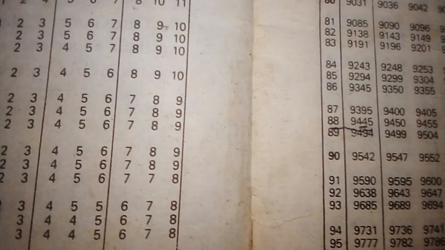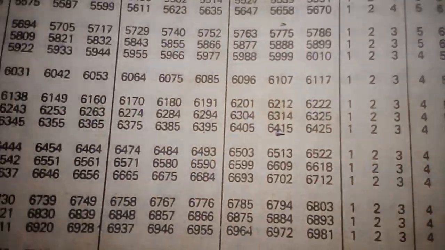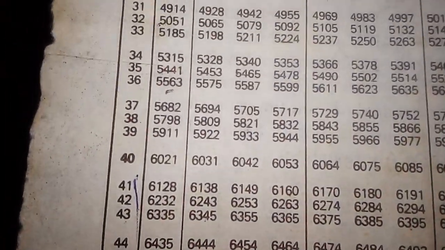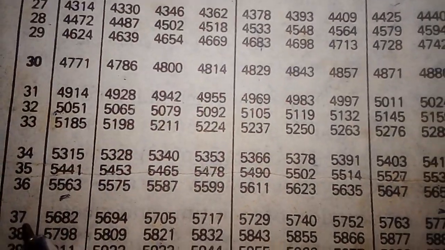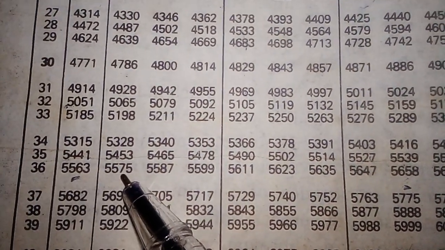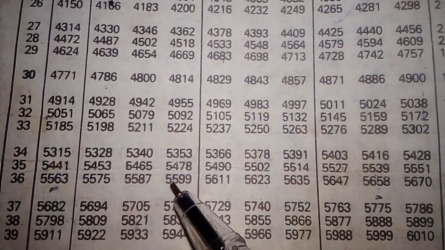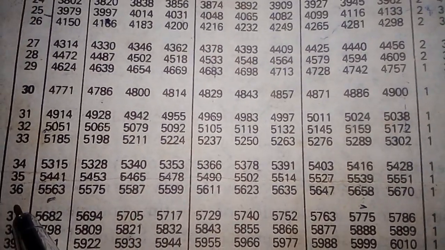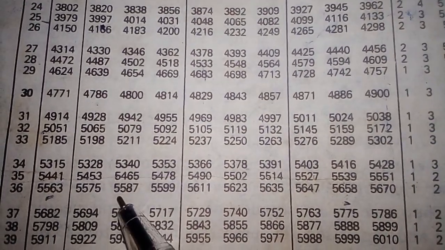So here we have our logarithm table. We are going for 36 under 2. Here we have 36 under 2: 0, 1, 2. 36 under 2.